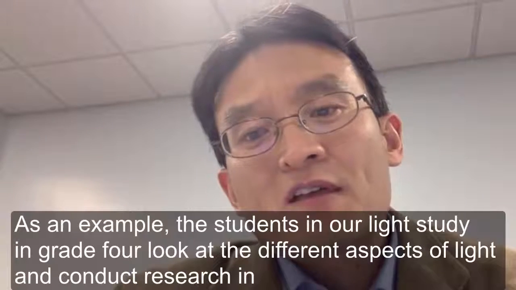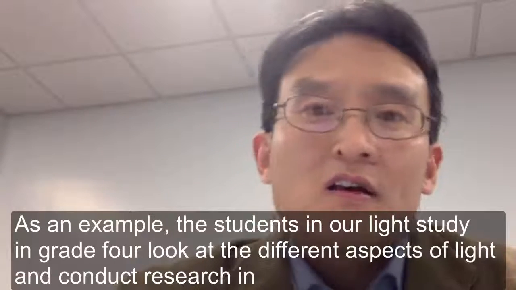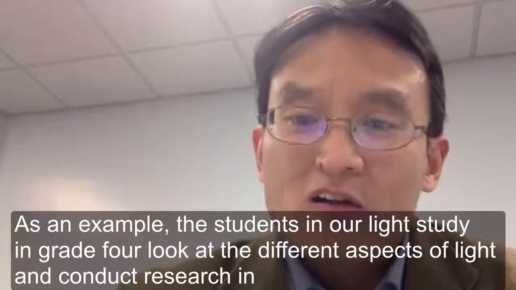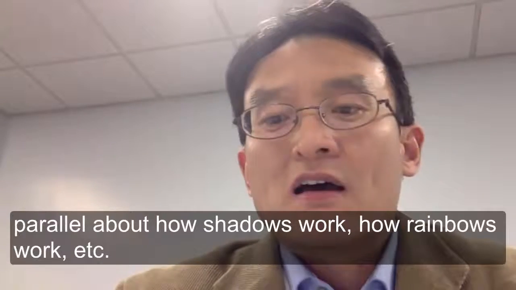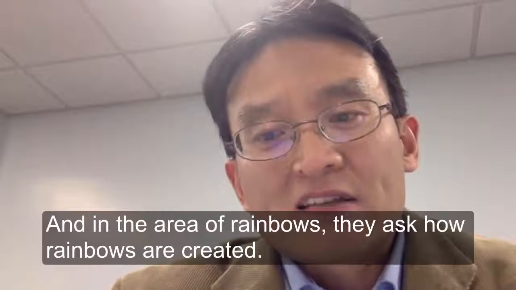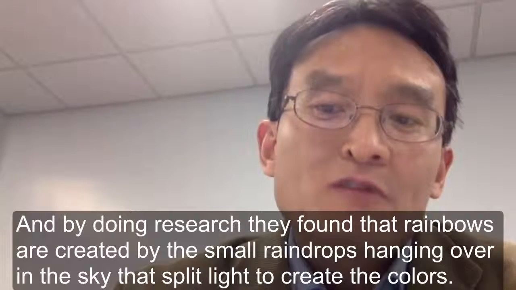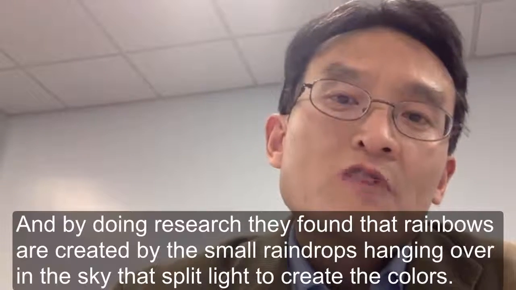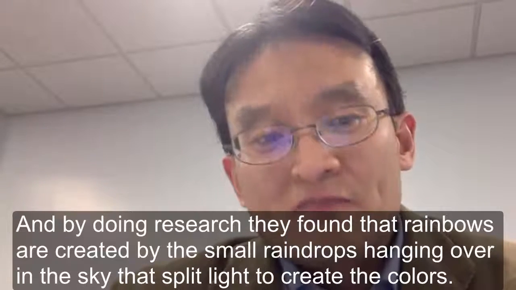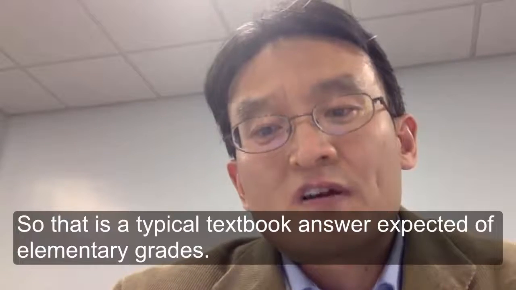As an example, the students in our light study in grade 4 looked at different aspects of light and conducted research in parallel about how shadows work, how rainbows work, etc. And in the area of rainbows, they asked how rainbows are created. By doing research, they found that rainbows are created by small raindrops hanging in the sky that split light to create the colors. So that's a typical textbook answer expected at the elementary grades.